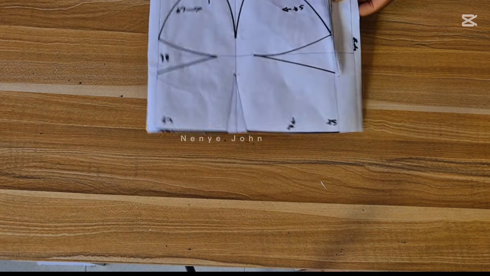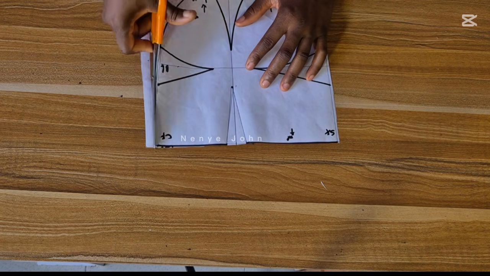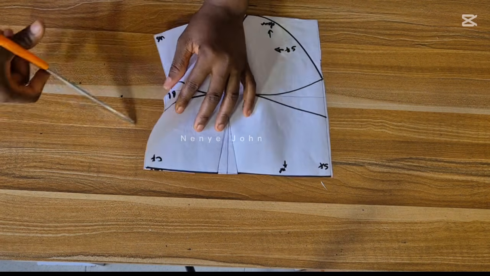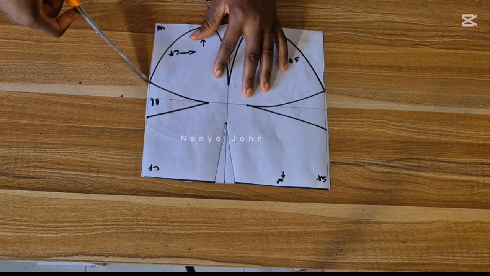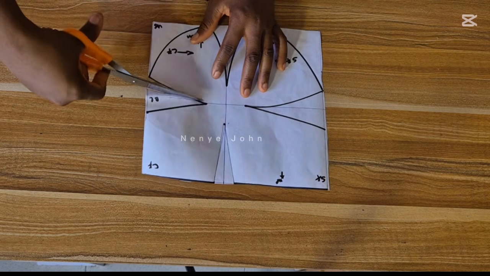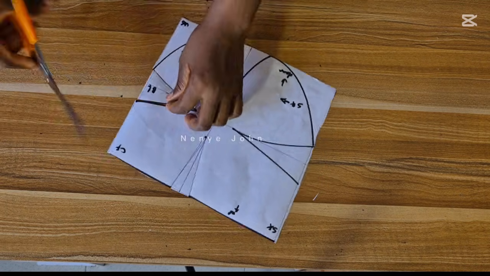Now I'll start cutting out. Please pay close attention to the areas we'll be cutting out, okay? So I'll simply cut out all the darts open. We'll cut out all the darts open. We'll start from the side darts.